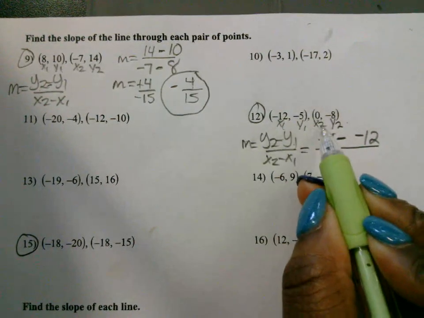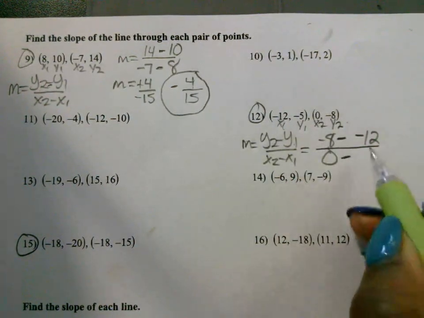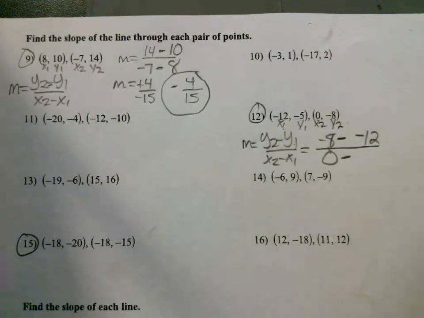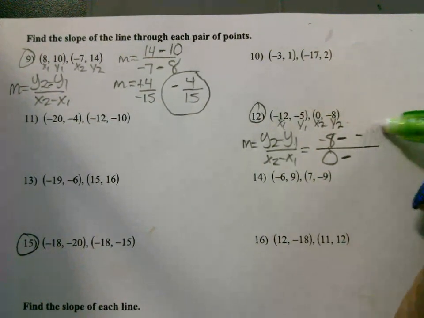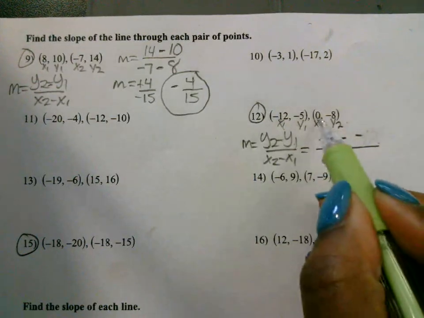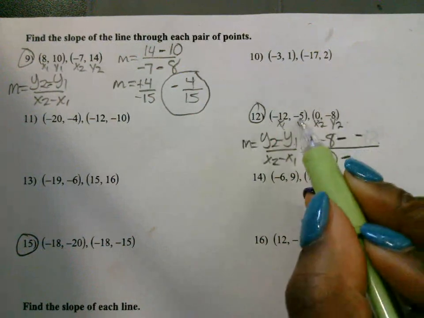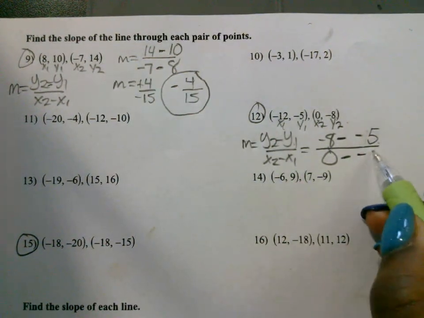X2 is 0 minus what? Negative 5. Oh, this is supposed to be negative 5. This 0 is supposed to be this minus this. And this is supposed to be negative 12.